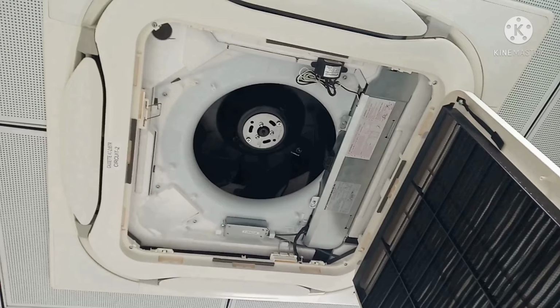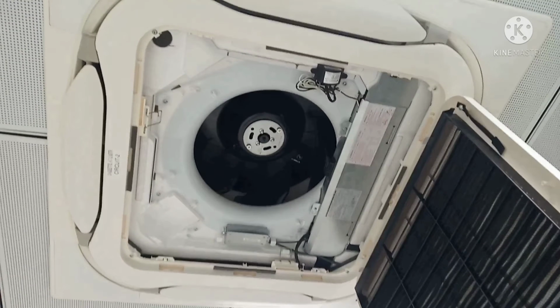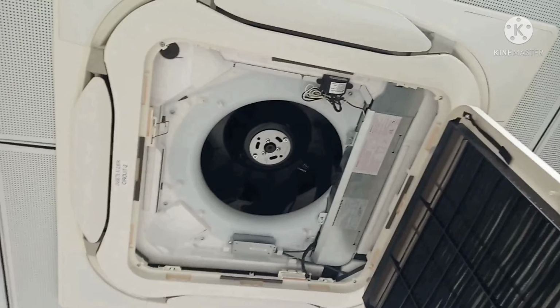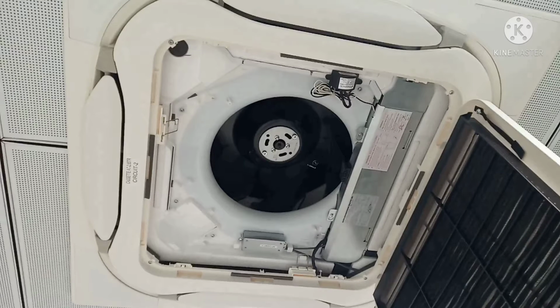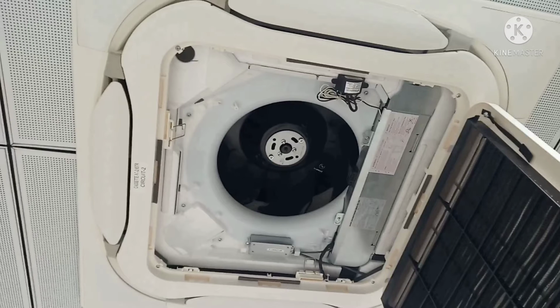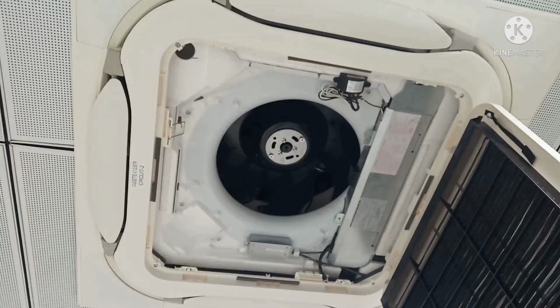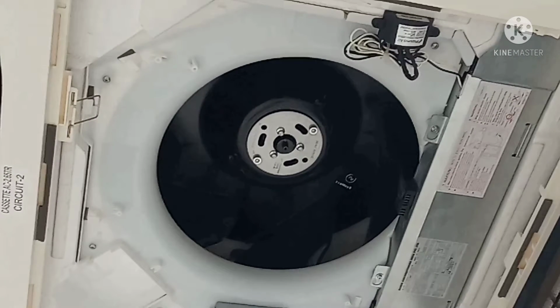If you see the filters, it is fixed into the openable unit. The filters can catch the dust, and some type of filters can remove the bacteria and viruses from the air. And the periodical maintenance required for the filters, and some of them doesn't know, and if the filters are not clean, then the air that comes from the unit is not good for the health.